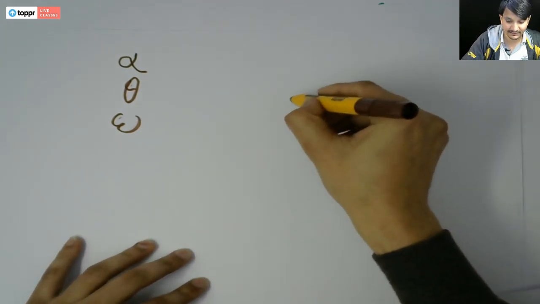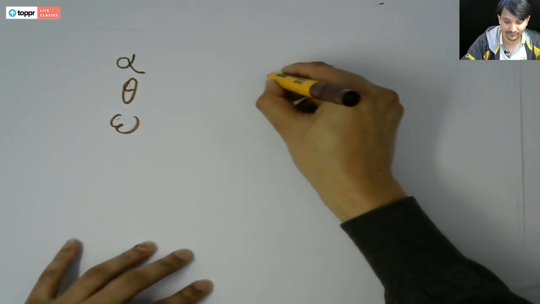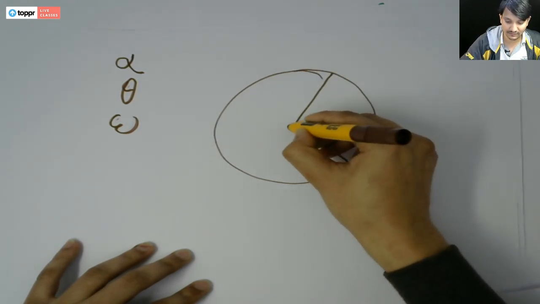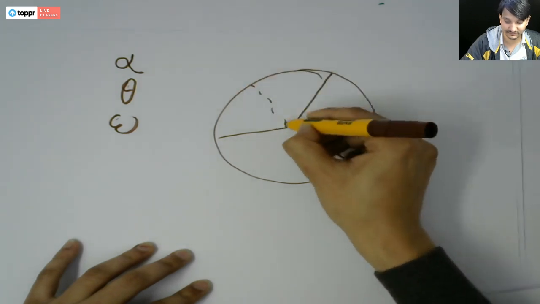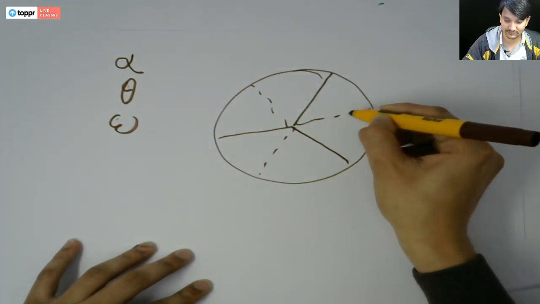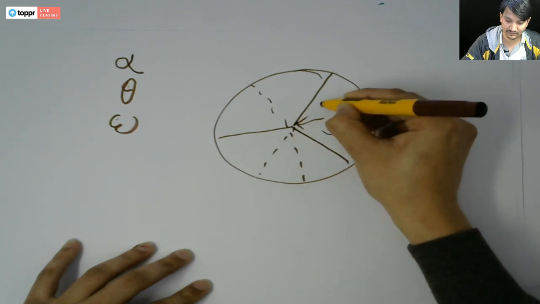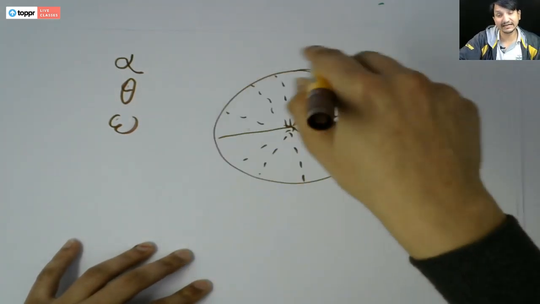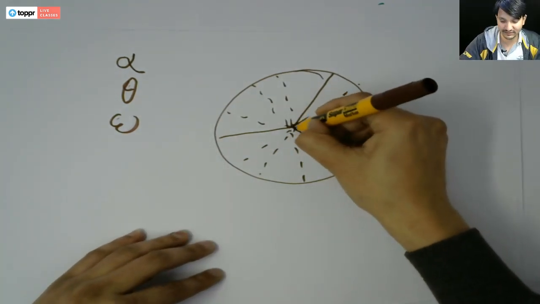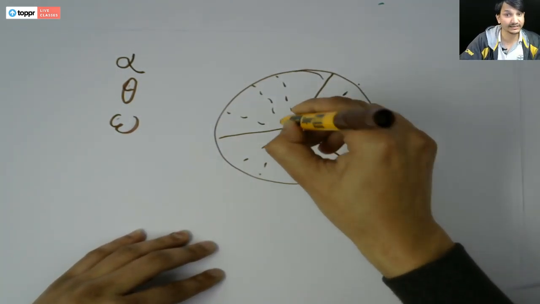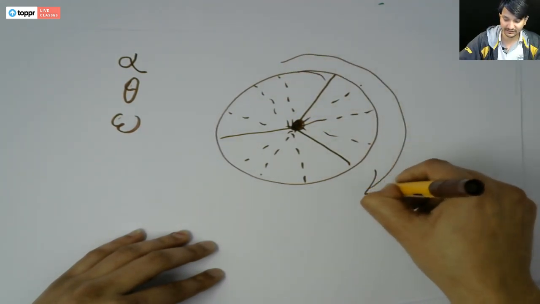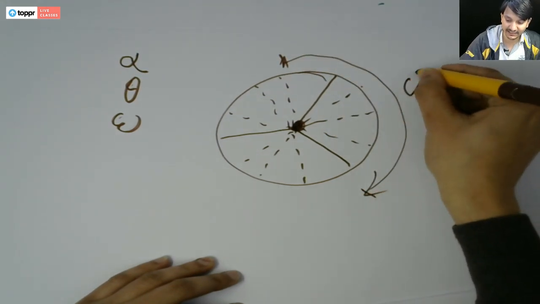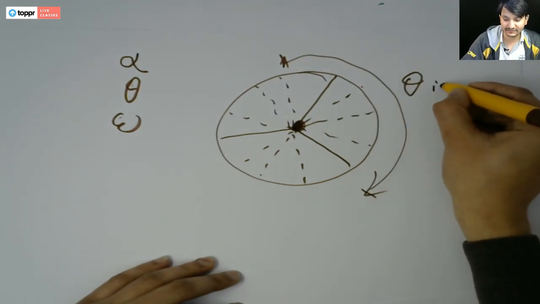So let us say this is a wheel, and it is rotating about the same point. Suppose the axle is present here and it is fixed, and it is rotating clockwise, and say it rotates angle theta in 1 second.